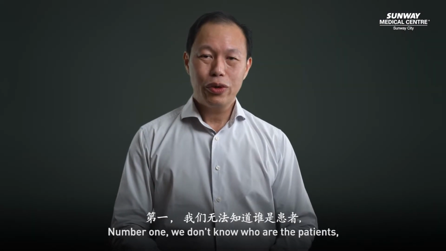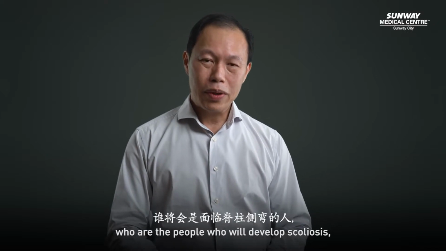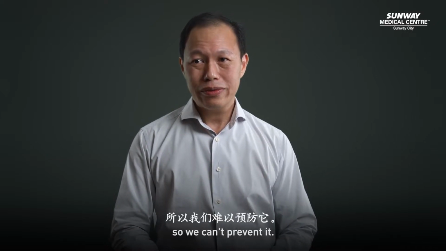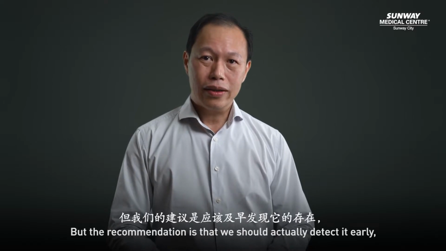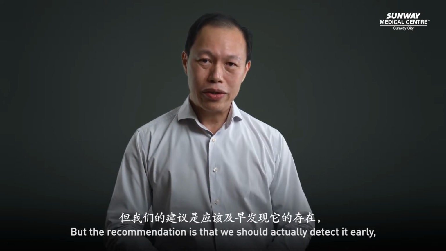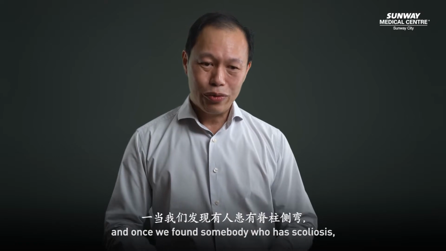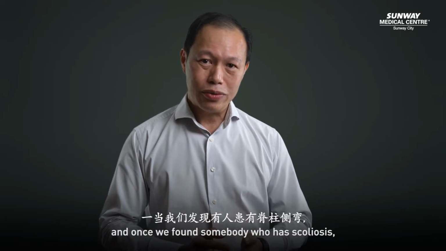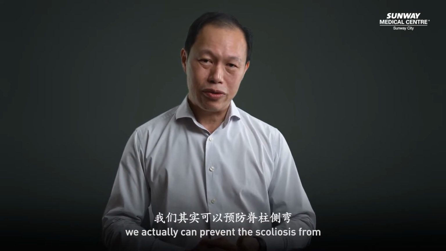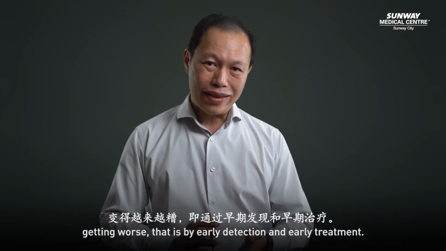Number one, we don't know who the patients are, who are the people who will develop scoliosis, so we can't prevent it. But the recommendation is that we should detect it early, and once we find somebody has scoliosis, we can prevent the scoliosis from getting worse. That's by early detection and early treatment.